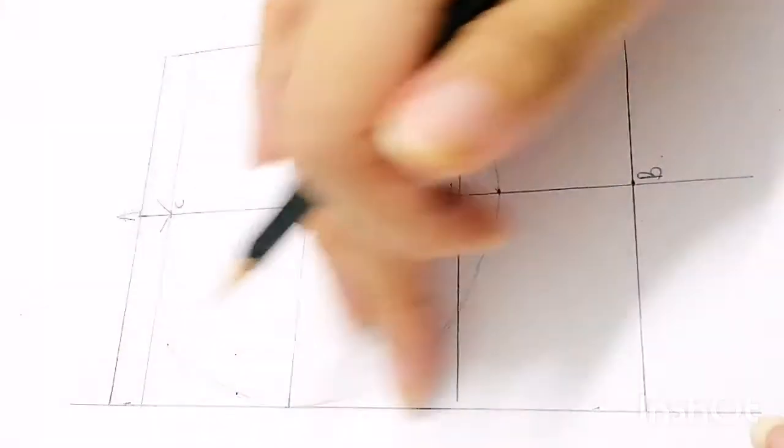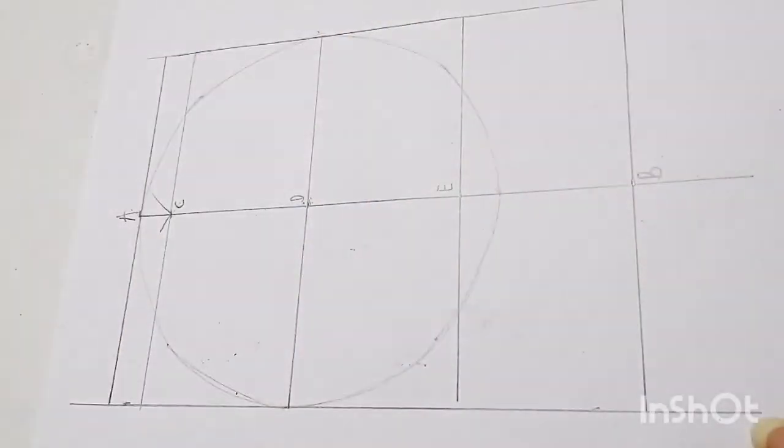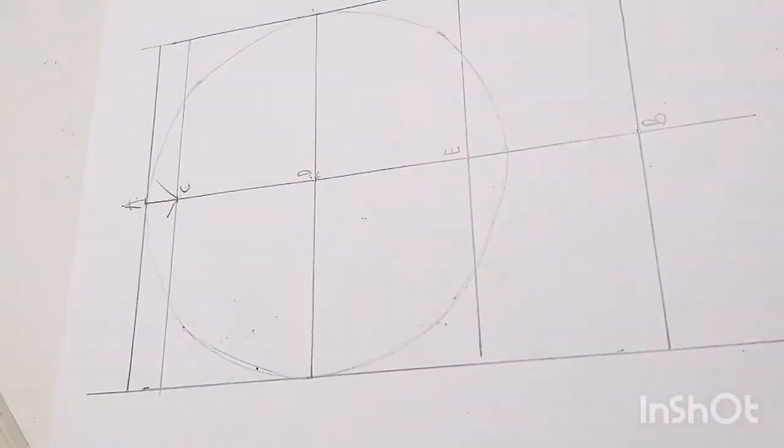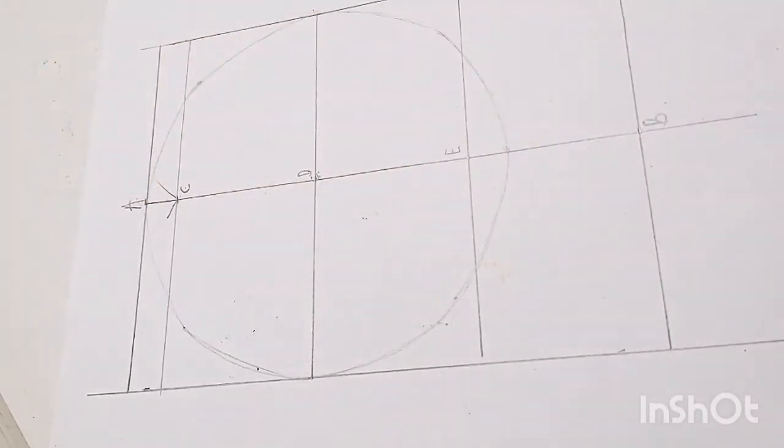Our face is going to be inside this box. Now we have the placement of all these lines. We have drawn all these lines, but we are not done yet. We are going to find where is the placement of the eye.